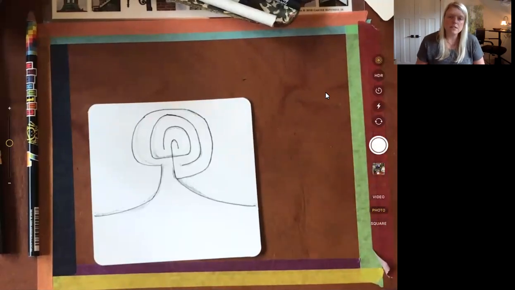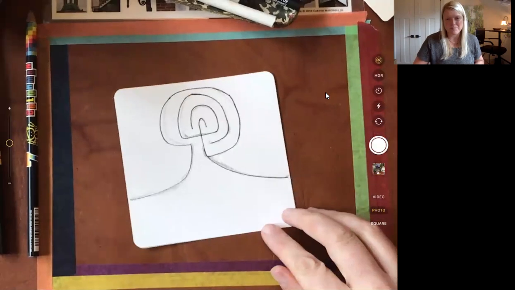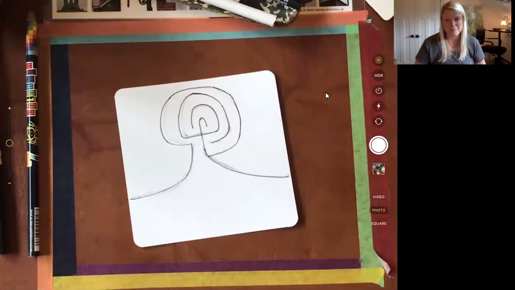If you have an eraser and you want to erase your lines, go for it. If not, and you're a purist, we will just keep working with what's on our page, on our tile.